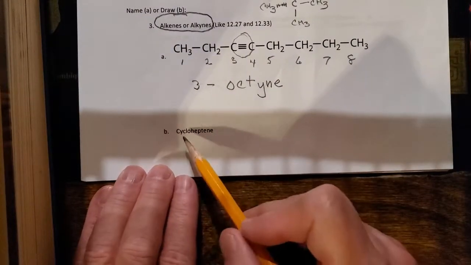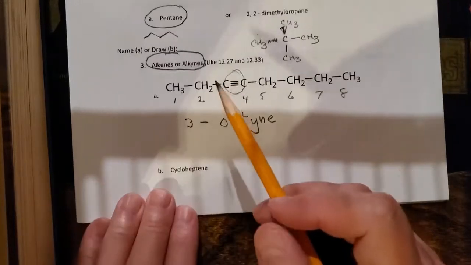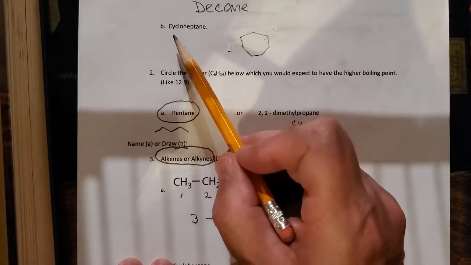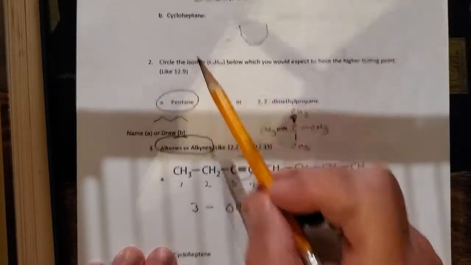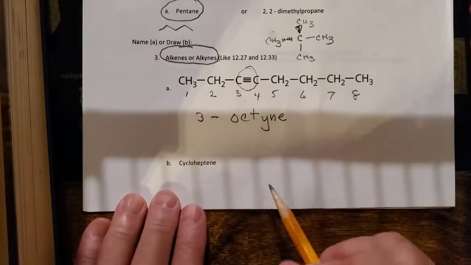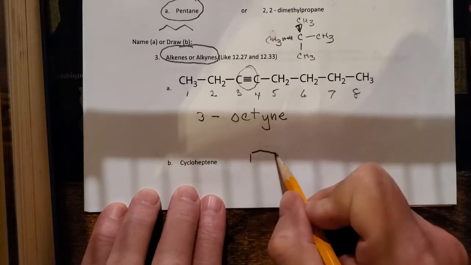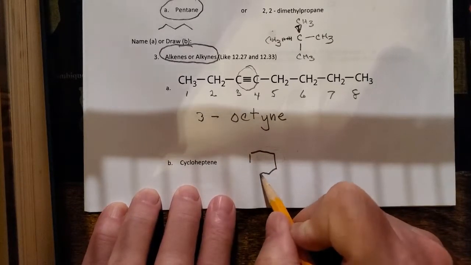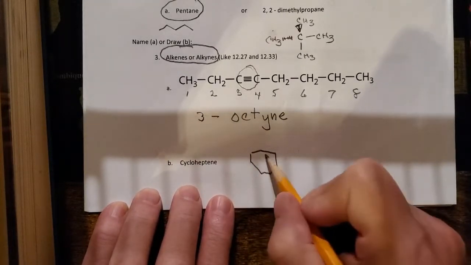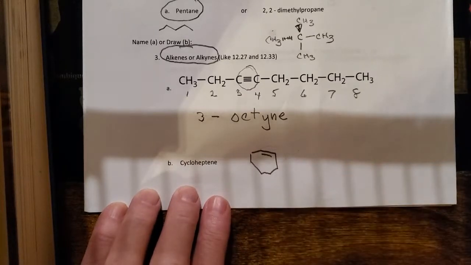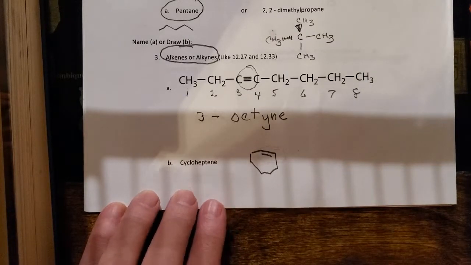Okay, cycloheptene. So this is the same basically as cycloheptane, only it's an ene, so it's going to have a double bond. So we draw the 7-membered ring, and we put in a double bond, cycloheptene.